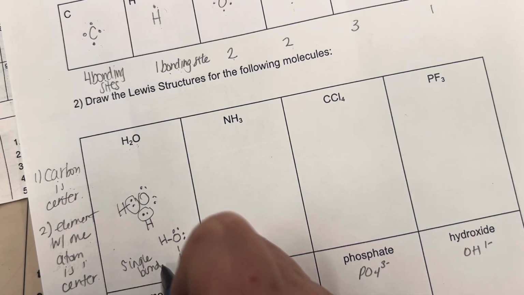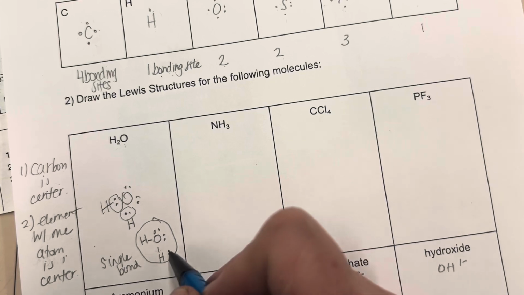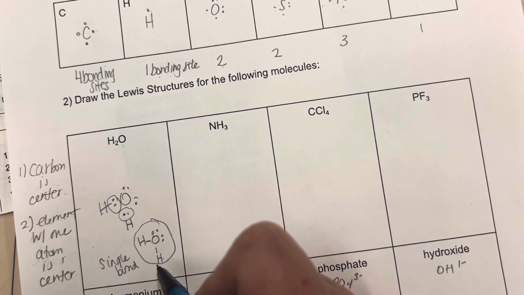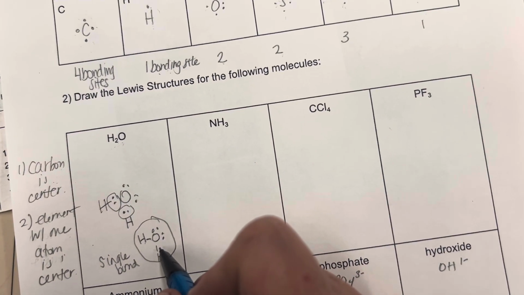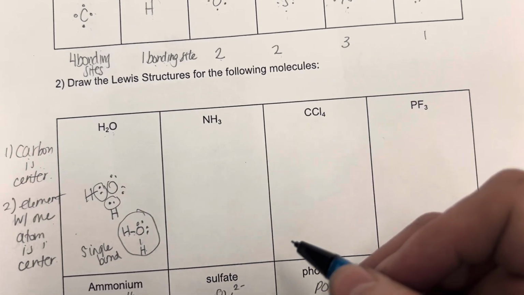So I could say here that I have 2 single bonds in water. Now I have 2 on hydrogen, 2 on hydrogen, but I need to check oxygen. I have 2, 4, 6, 8. 8 on oxygen.